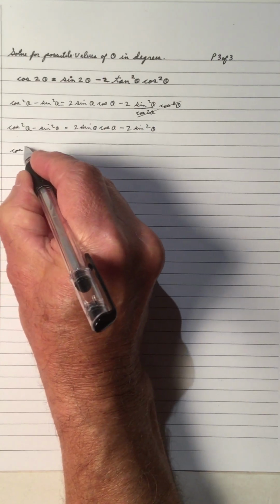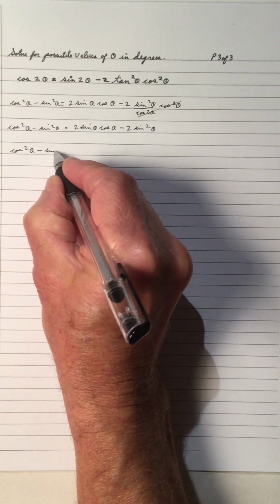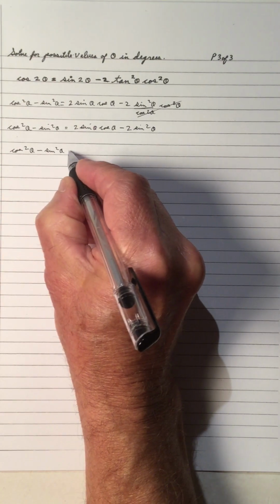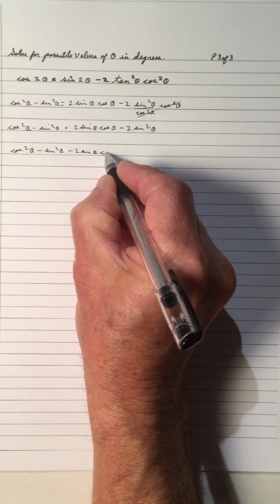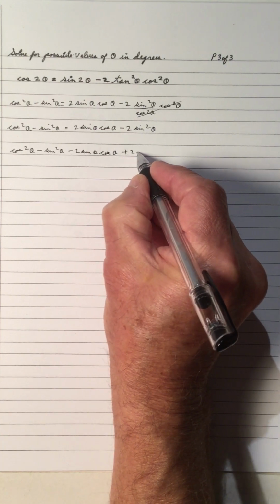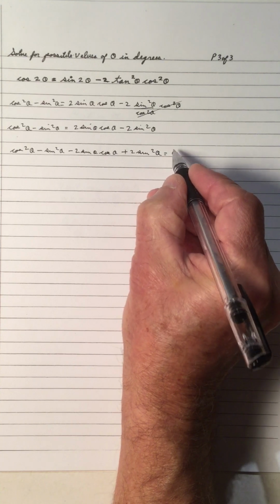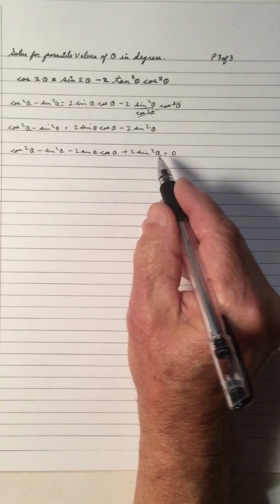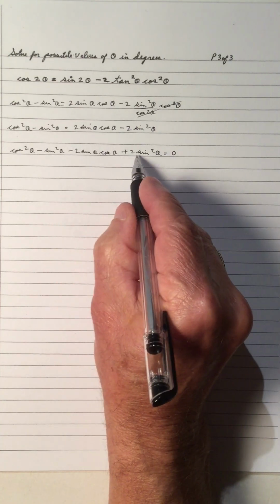I got a cos squared theta, and I got a negative cos squared minus 2 sine theta cos theta plus 2 sine squared. So I moved all my expressions to the left side. And notice that they will cancel.